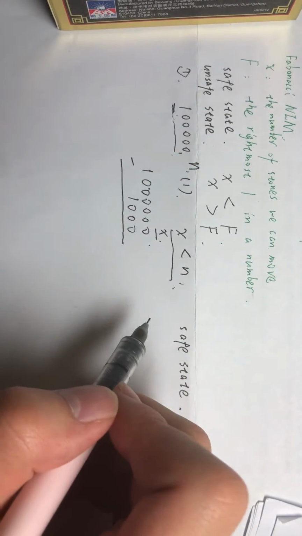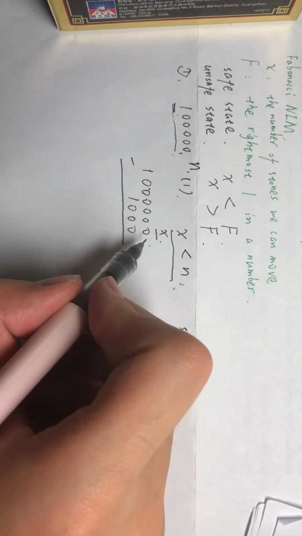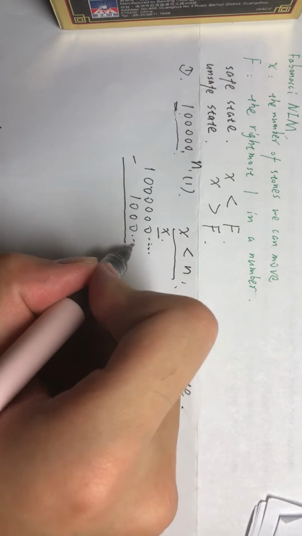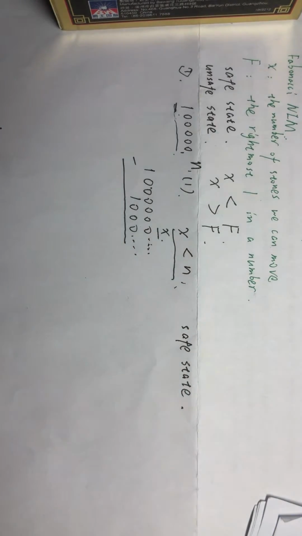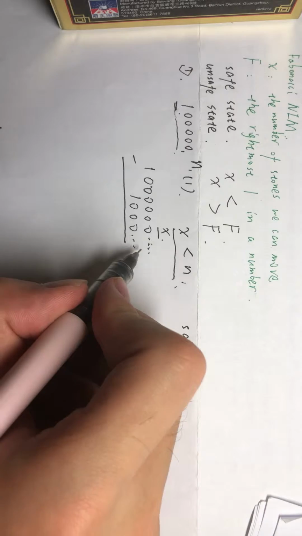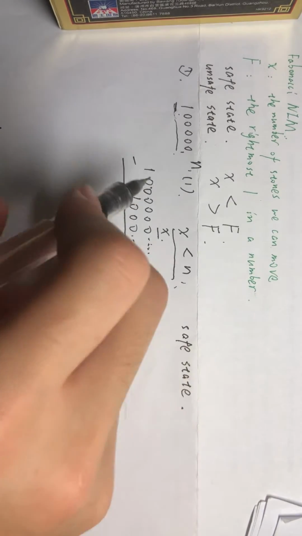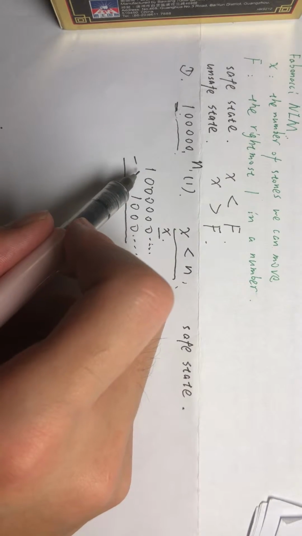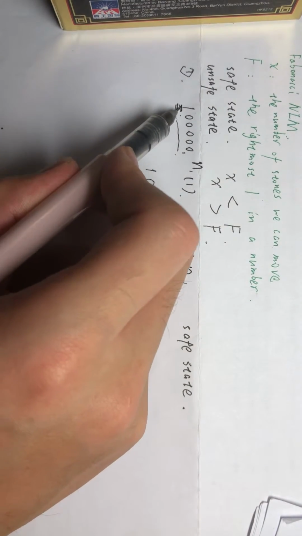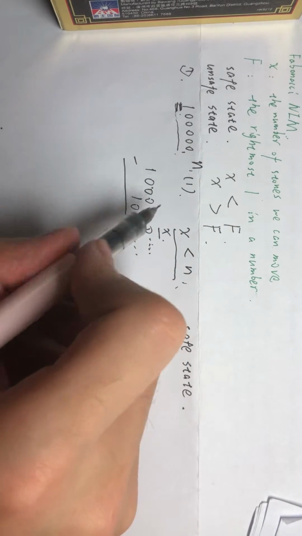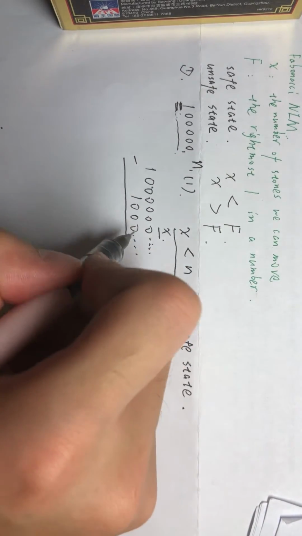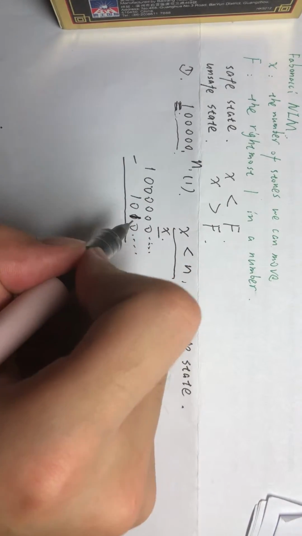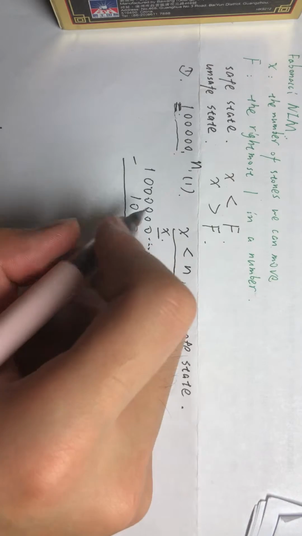These two are Fibonacci numbers. This is the original one. We don't know the rest of the zeros, but we can just think about the rightmost one, so it's not a problem. And for x, let's first think about whether there is a 1 in it.